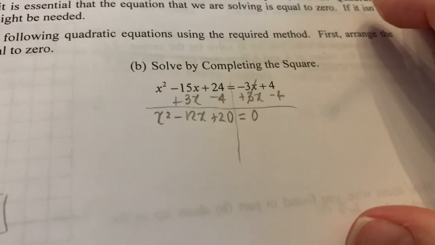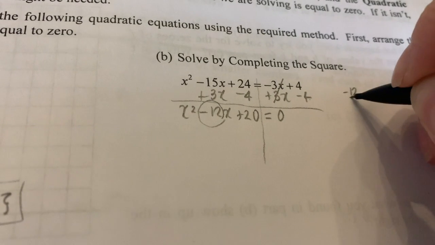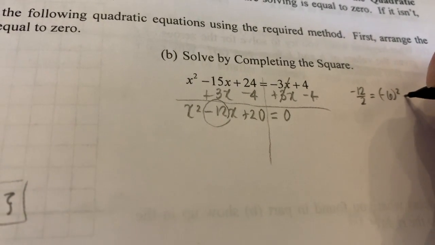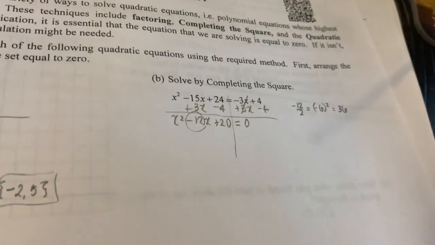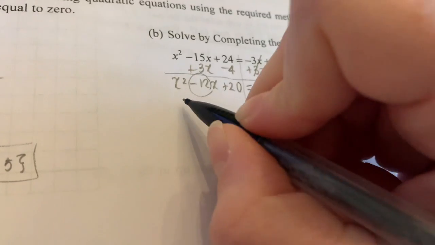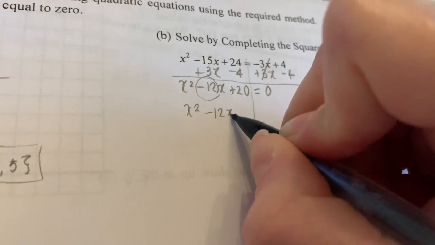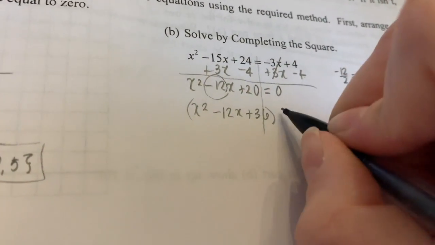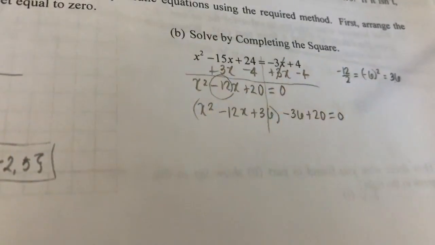Now it's time to complete the square. We go for the middle term, negative 12, divided by 2. That's negative 6, squared, which is 36. So I'm going to be adding and subtracting 36. So I get x squared minus 12x plus 36, now minus 36 plus 20 equals 0.